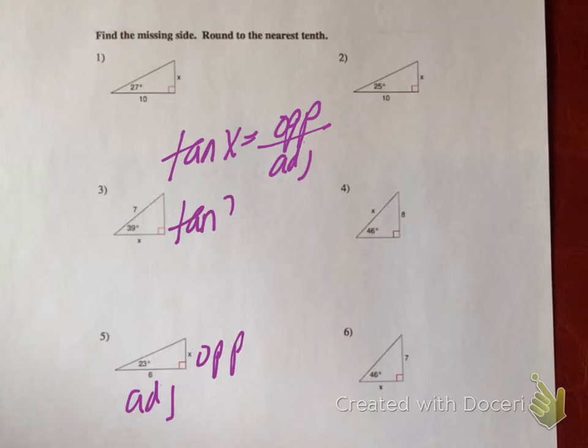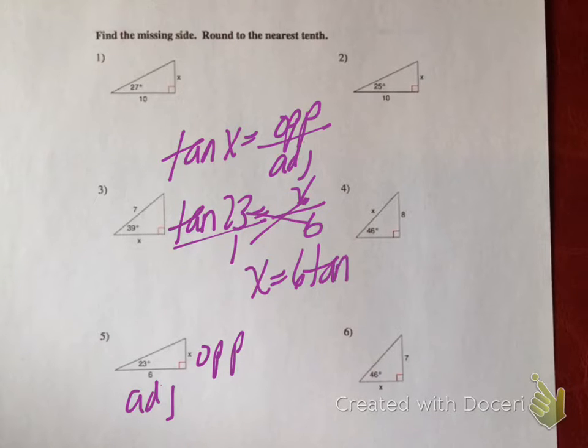Substitute. Cross multiply. Put it in your calculator, and you get 2.5.